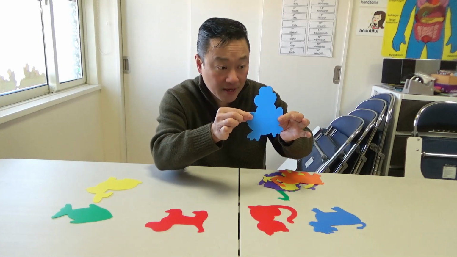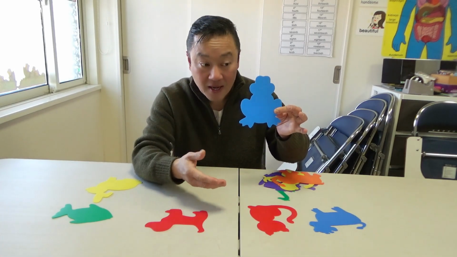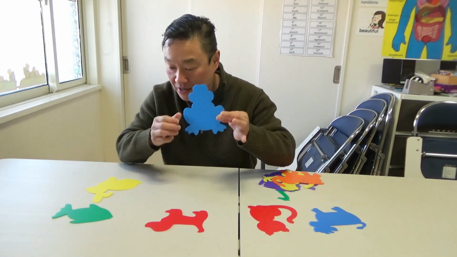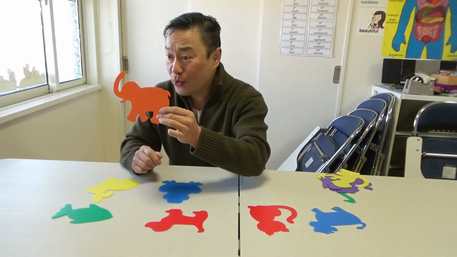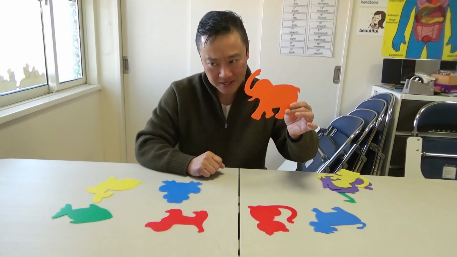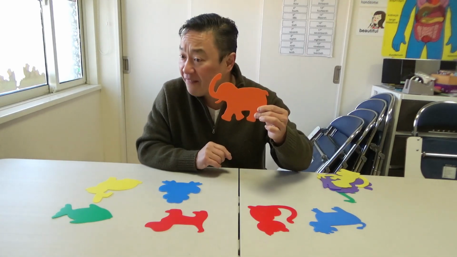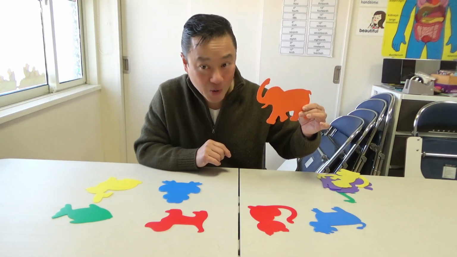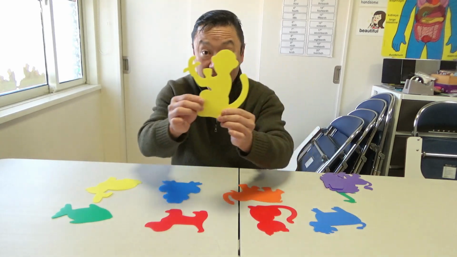Guess who? Guess who? And this kid says, Kairu. Okay. In English, please. It's a frog. It's a frog. All right. Guess who? Guess who? This kid says, elephanto. Okay. In English, please. It's an elephant. It's an elephant. All right. Guess who?